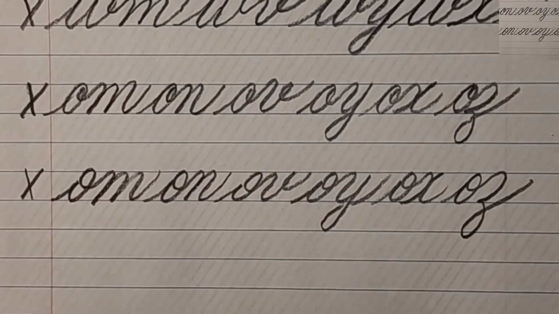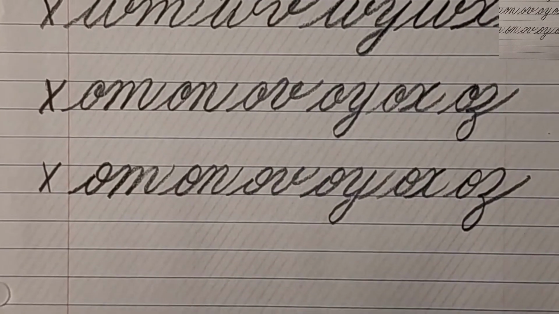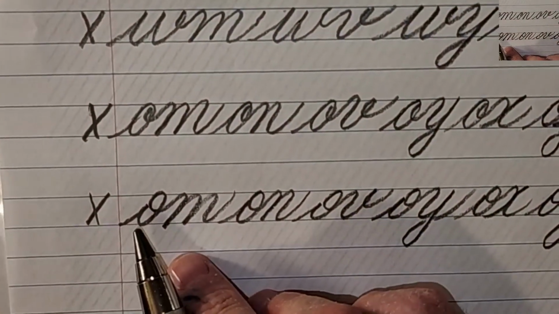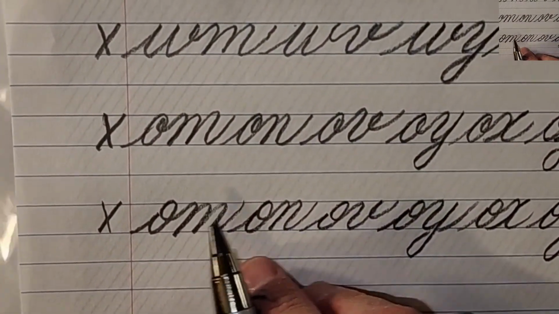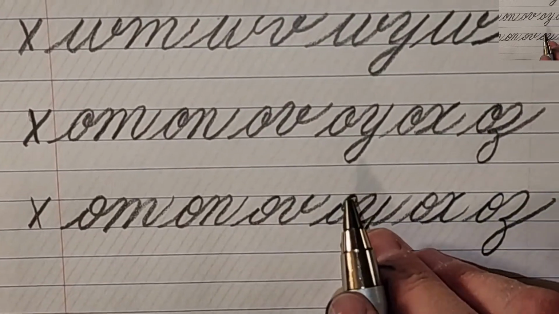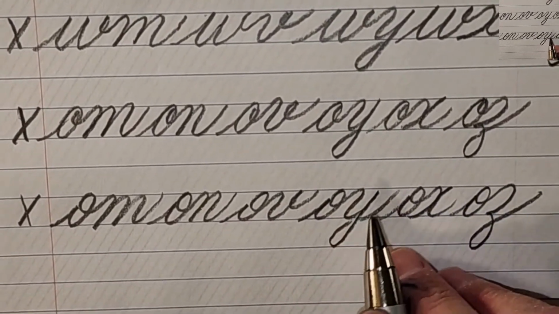you can do them all pretty much the same. They all have that same characteristic, coming up, over, and down. Up, over, and up. Up, down, and up.